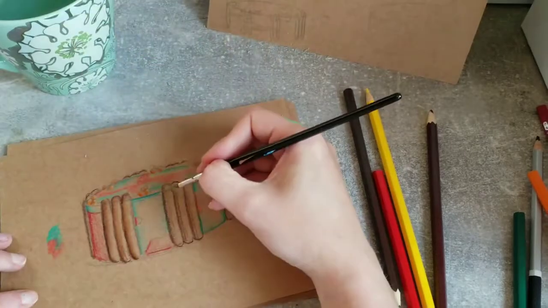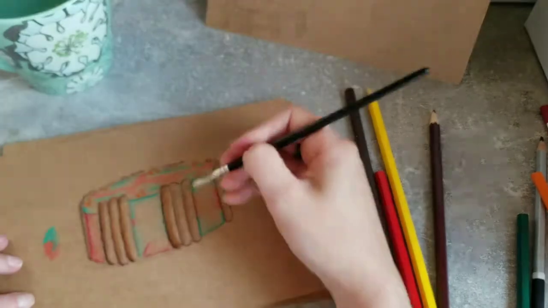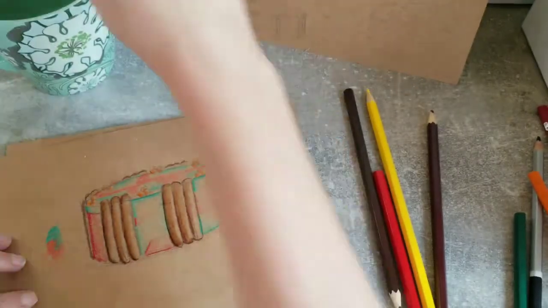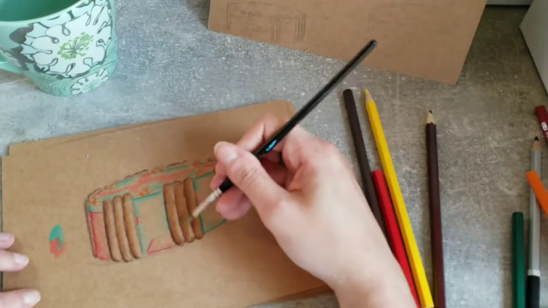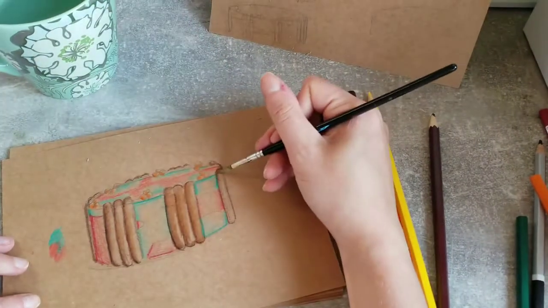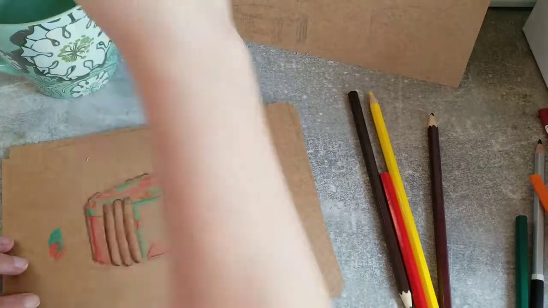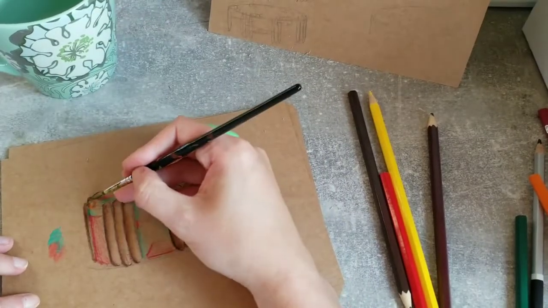So this is how watercolour pencils work. You can draw with them or colour in as a standard pencil, but then if you just use plain water on them, it helps you to blend and spread the colours out. So I find it a really quick way of designing, much quicker than using watercolour paints.